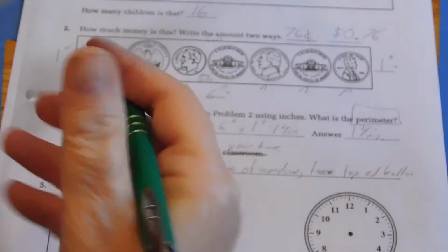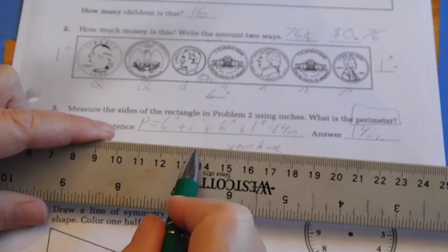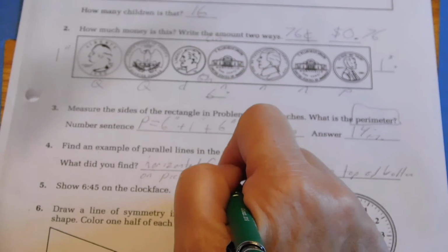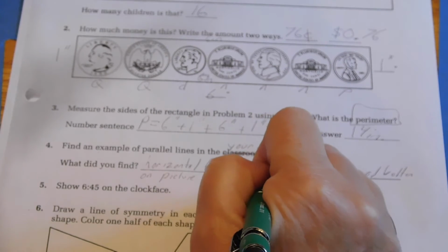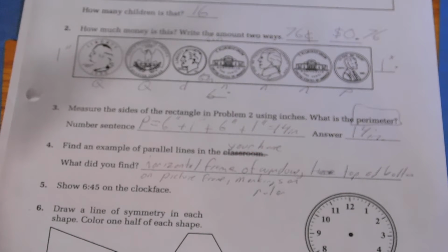And if you notice here, all of these lines are parallel. So I'm going to put markings on ruler. And you don't have to write all this, but if you could, tell your parents, look around the room that you're in and tell your parents 2 or 3 things of parallel lines that you see.